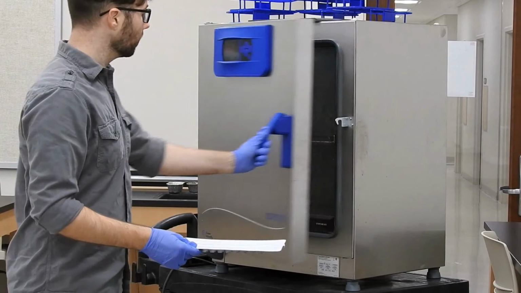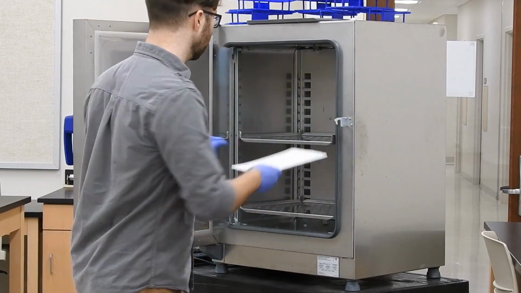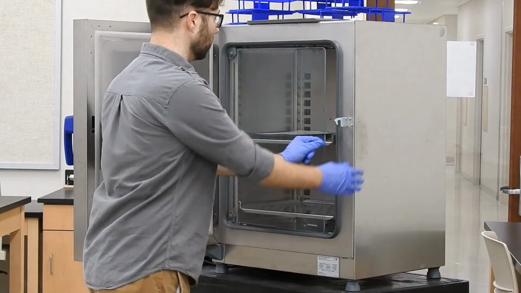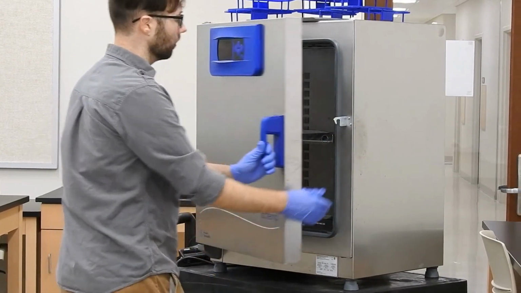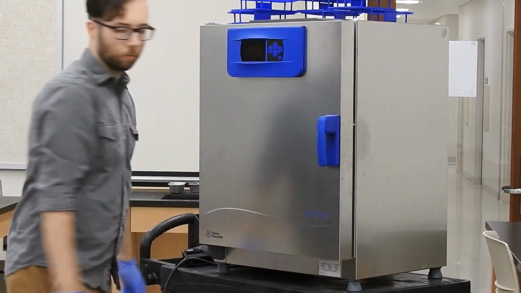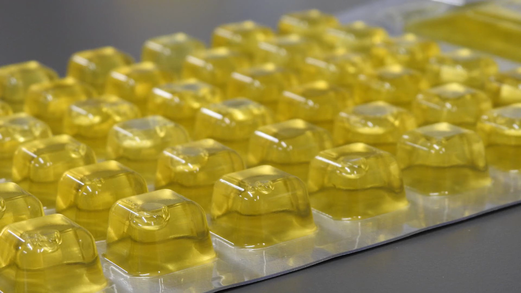Here's the incubating oven that we use for Stream Team. After you've written the time on the sample, you put it into the oven, and it will incubate for 24 hours. After that time's up, we will take all the trays out and we'll start to count them.